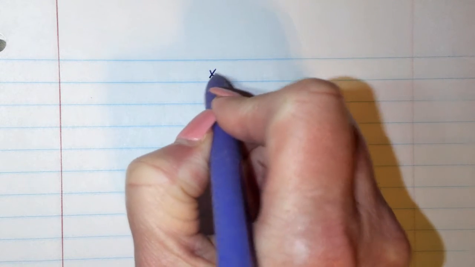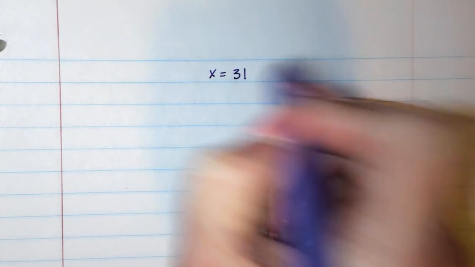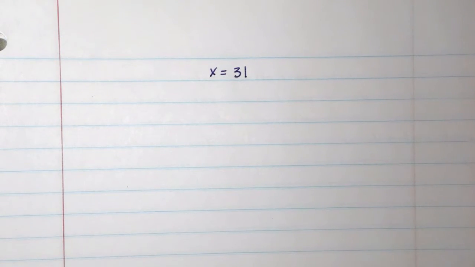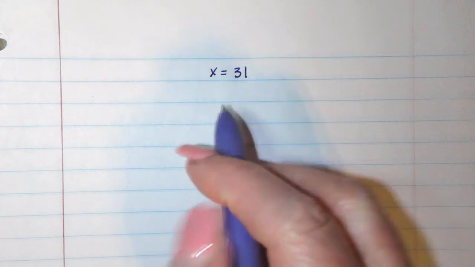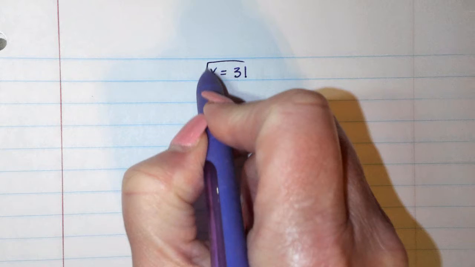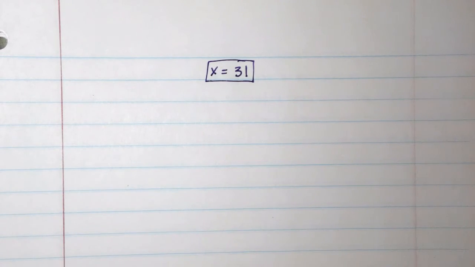Okay, so I'm going to show you one more. I said I wasn't going to do one, but I will. I will do 31 for you, okay, because you only have to do 28 of the equations. So I will show you how to do x equals 31. Okay, so here we go. X equals 31 is my solution. This is what I am writing for the date.